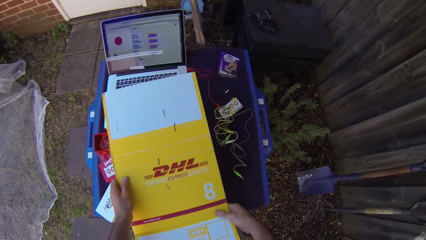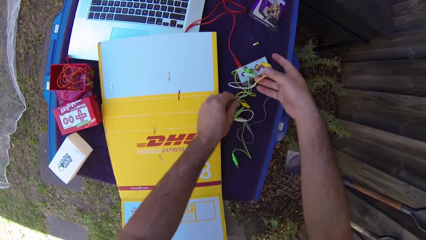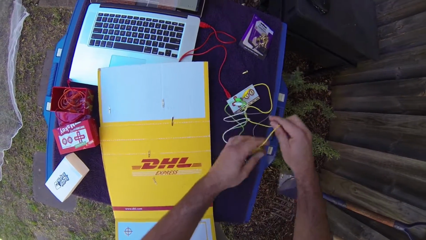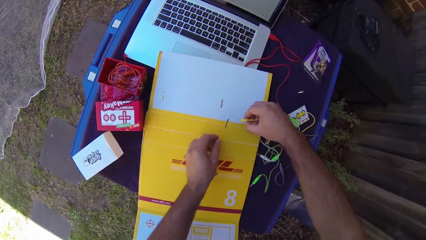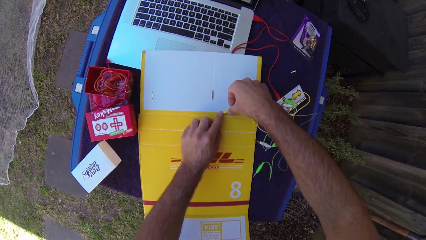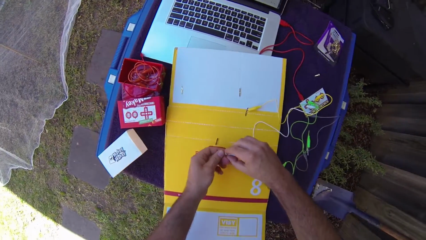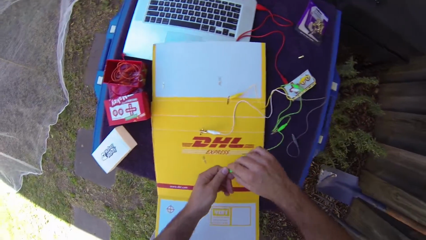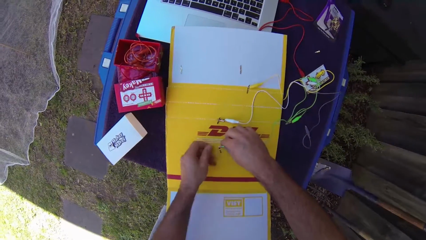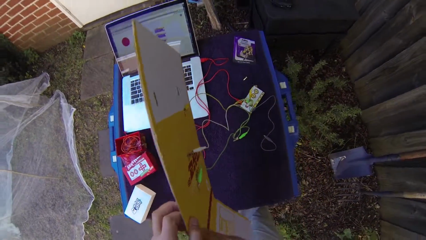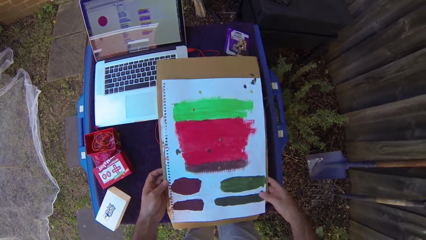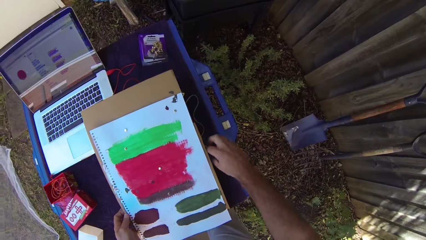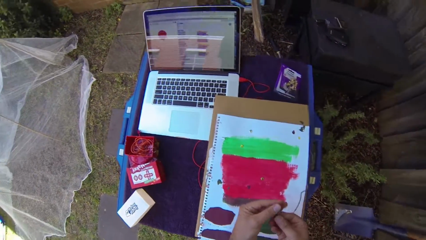So now what we can do is connect our arrow keys to the back of these buttons very easily, and I'll connect that one there and this one here. So now we have 3 arrow keys connected here.